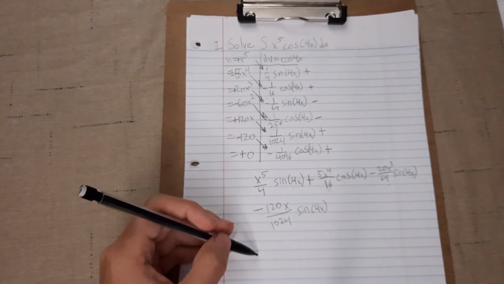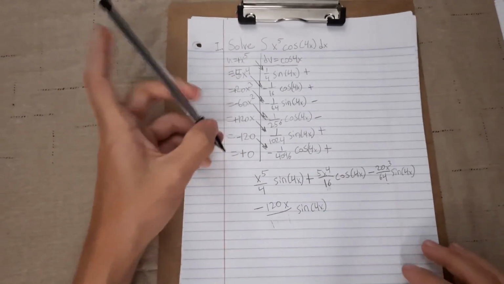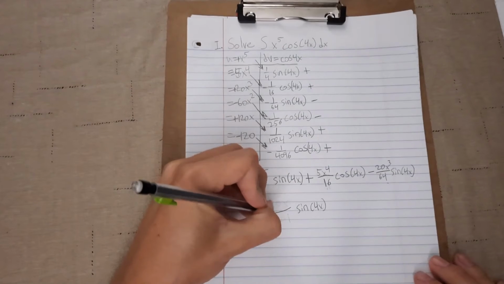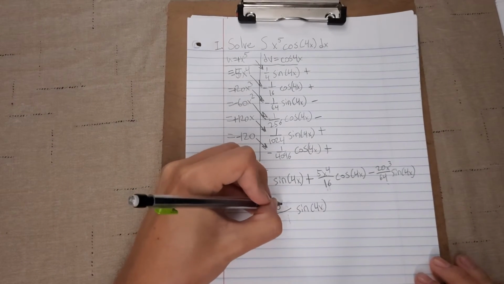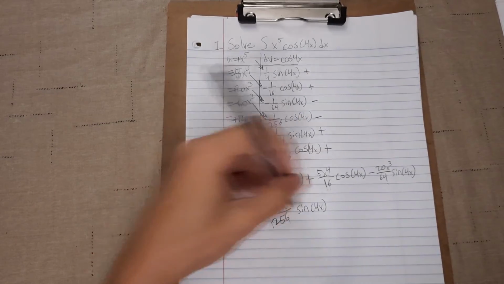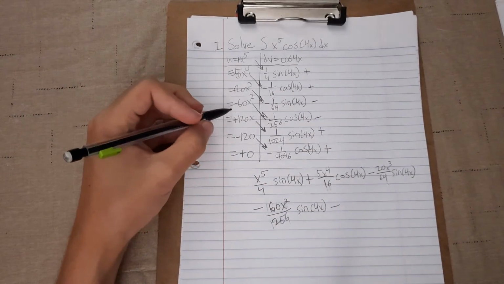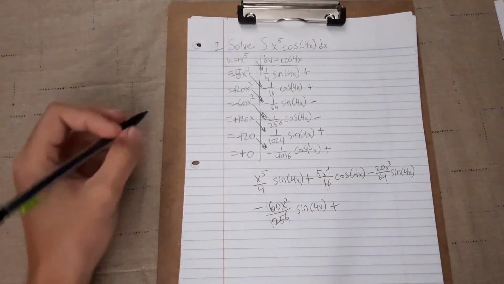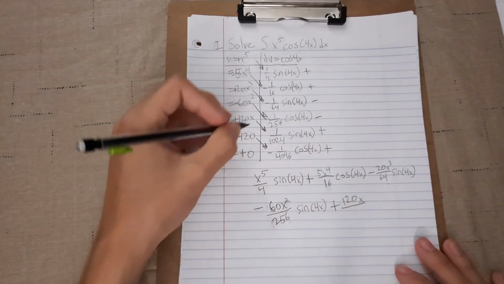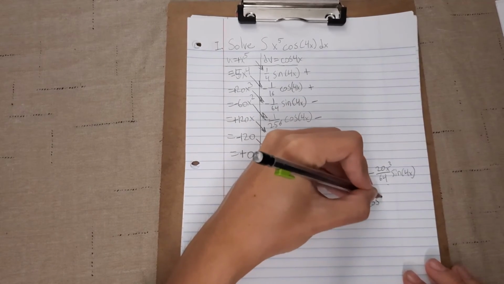That I think I might have skipped. Yeah, I skipped the 256. And I also skipped a 60. So I went a little ahead. That should actually be 60x squared over 256. Minus, actually plus 120x over 1024 cosine 4x.